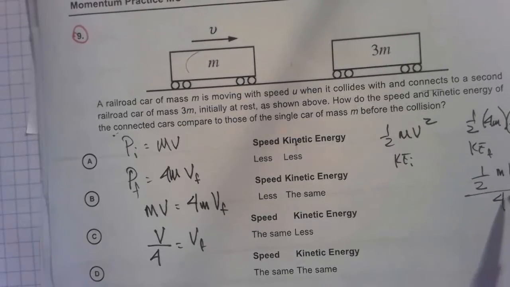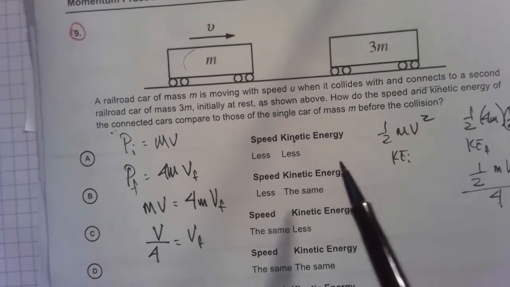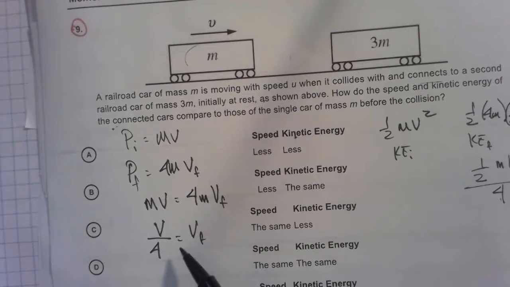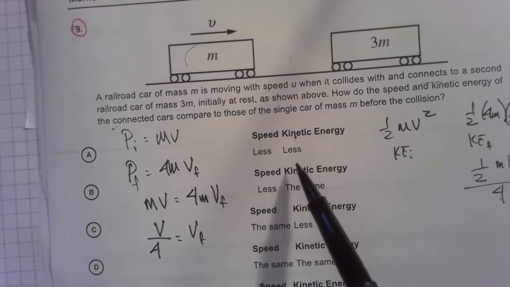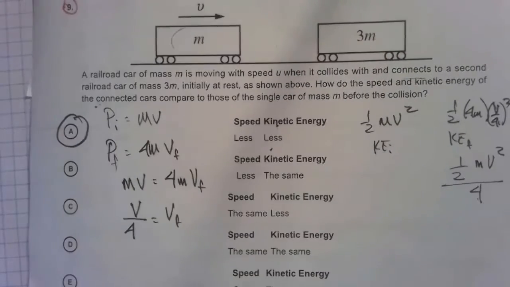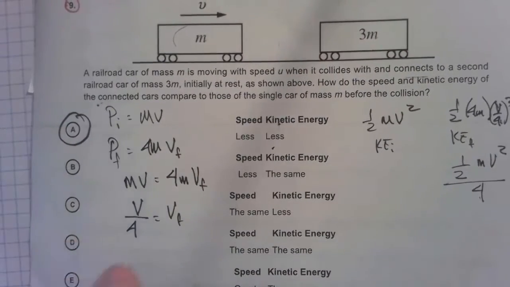That's one way to look at it. So it's going to be a fourth. It's going to be less kinetic energy. You're going to generally lose kinetic energy in an inelastic collision. So the speed is less, and the kinetic energy is less. So that gives me an answer of A. But the momentum before and after is still the same.